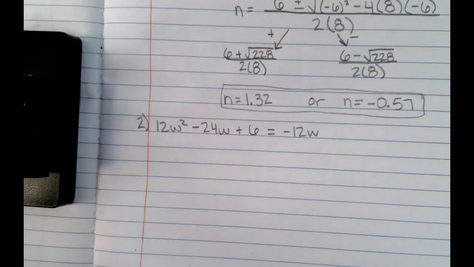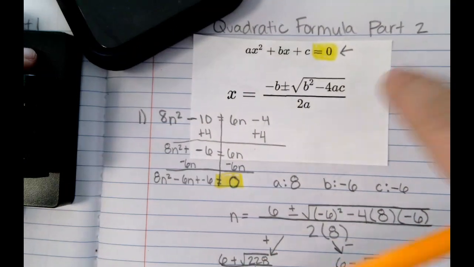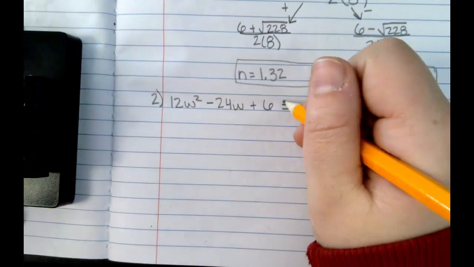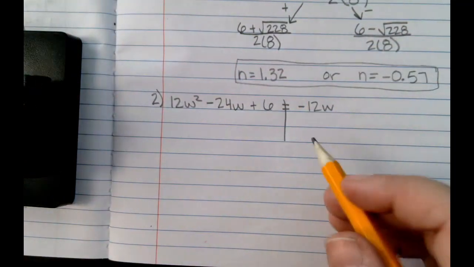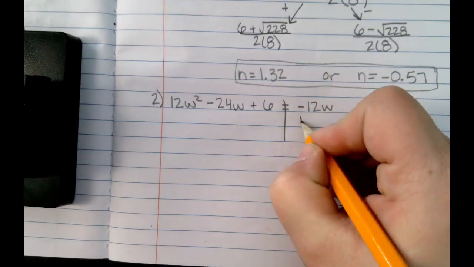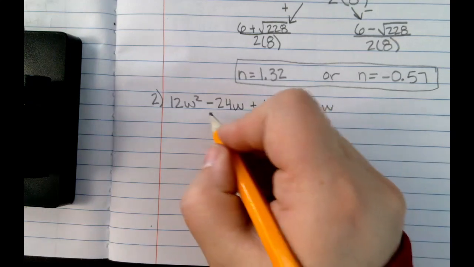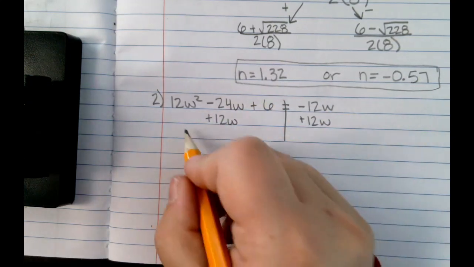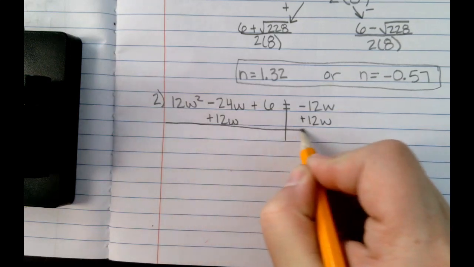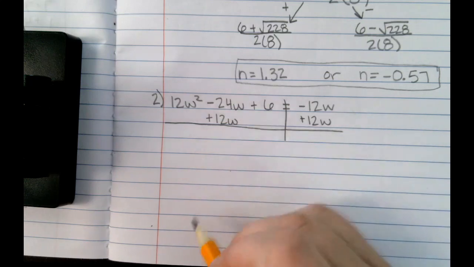So again, today the big goal is that we need it to equal 0. Okay? So I can't have that negative 12w there, and I want to get rid of that whole thing. So to get rid of a negative 12w, we're going to add 12w. If we do it to one side, we're going to do it to the other side. Put it right underneath that negative 24 because they both have the w's.